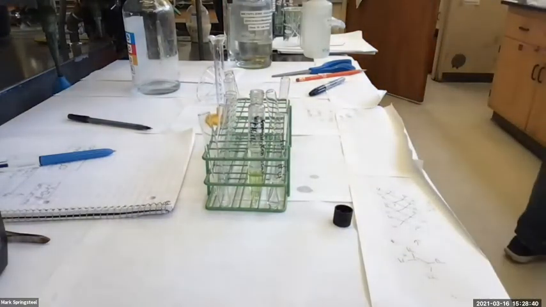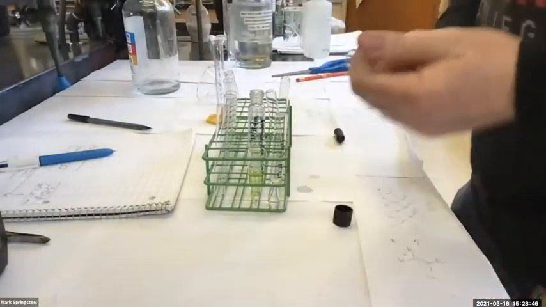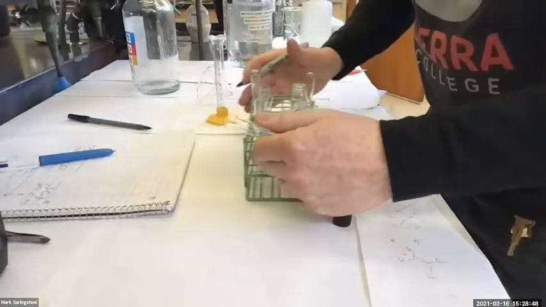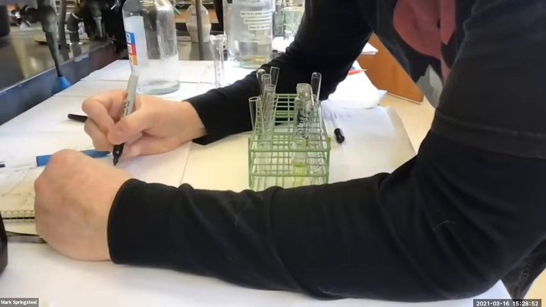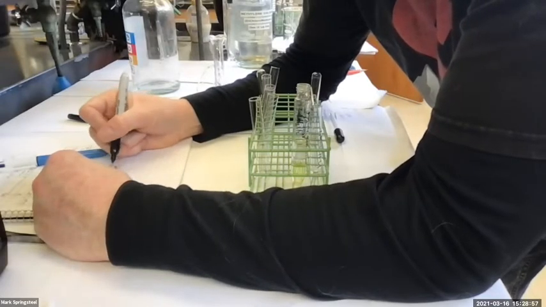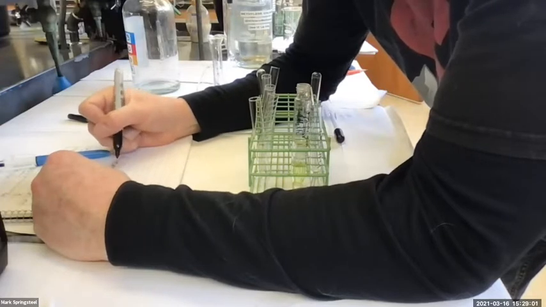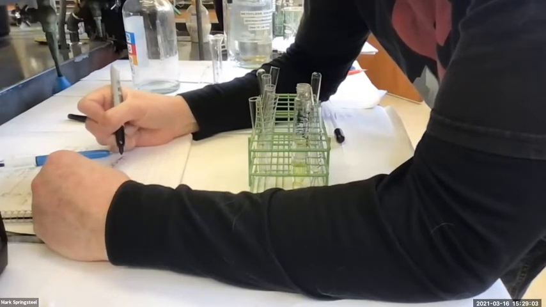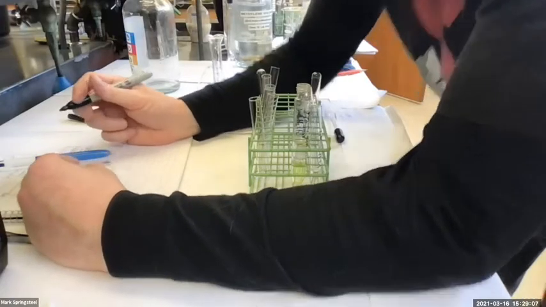So I just got to grab a pipette bulb and I'll demonstrate. Also, I'm going to put this lower layer into a test tube, so I'm going to label it. I'm going to give my initials, the date. I'm going to say first lower layer, and I'm going to say it's methylene chloride. I'm like 99.99% sure it's methylene chloride, but I could make a mistake.